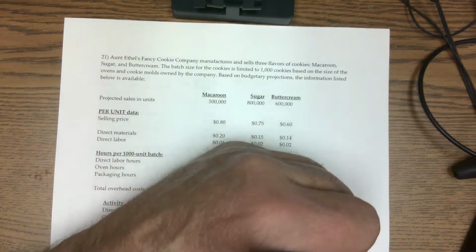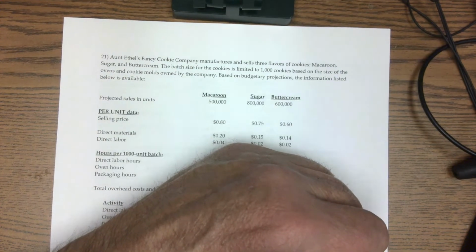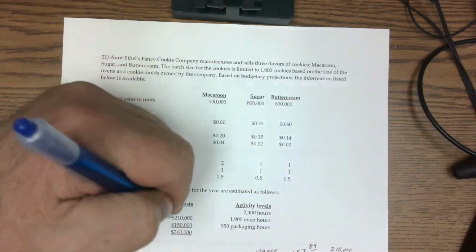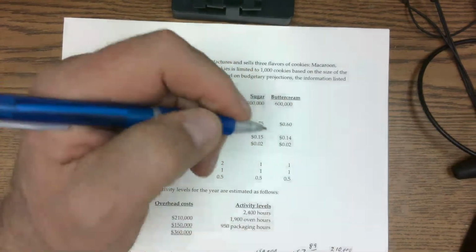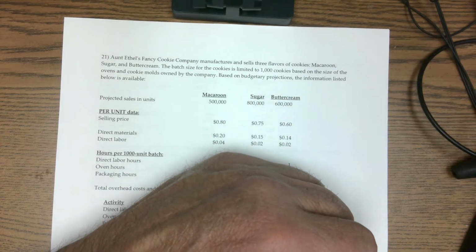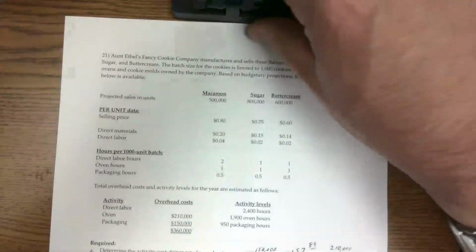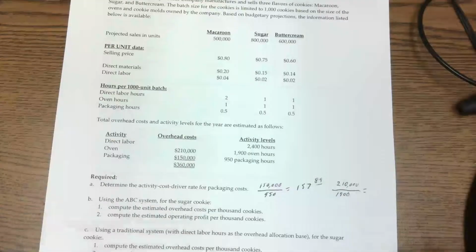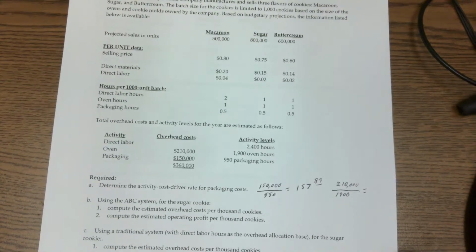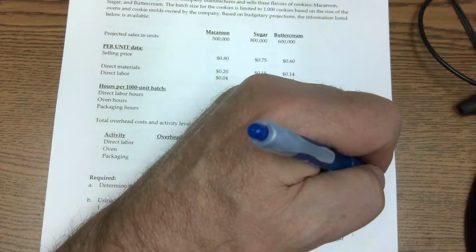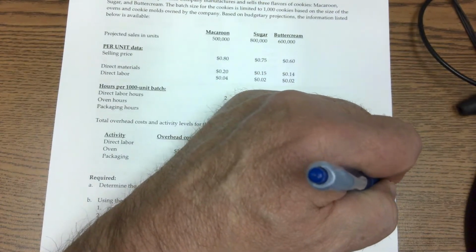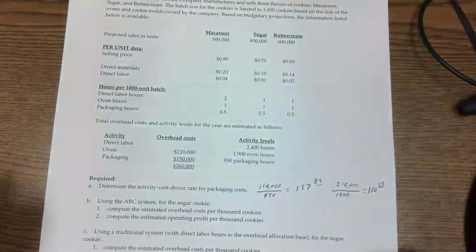Oven hours is 210 divided by 1,900, which is $110.53 on that.